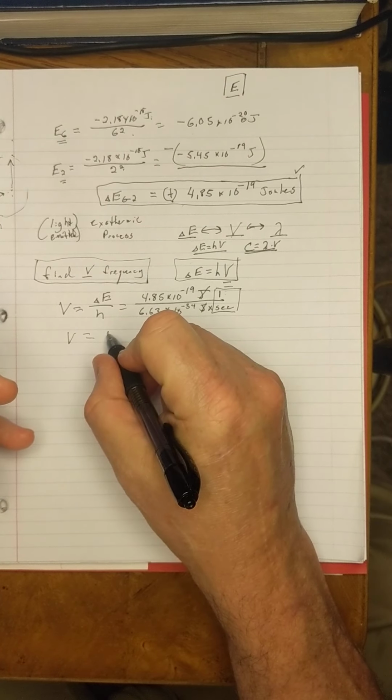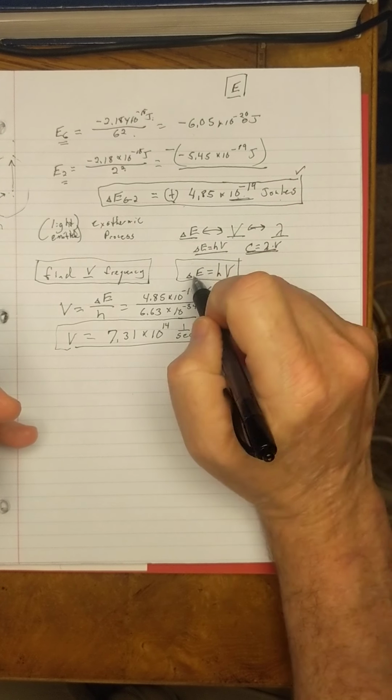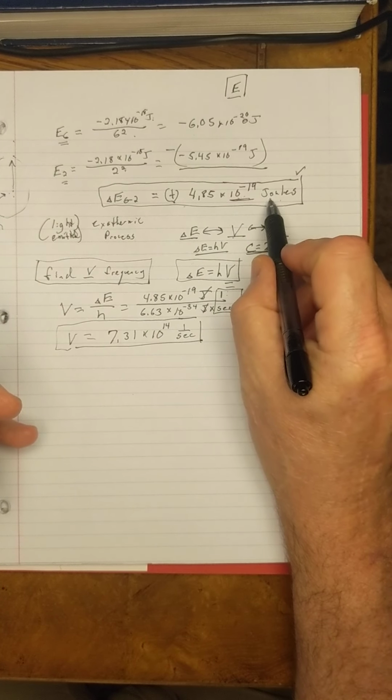And one thing I might mention, visible light is always of a magnitude of 10 to the negative 19th joules. And I might say something about that unit right there. It's always joules per photon, per atom, per electron, or per molecule. We don't always put that on there, but it's implied that it's per 1 photon going up and down. So this is the energy of that 1 photon, the frequency, 7.31 times 10 to the 14th. Visible light in frequency is always of a magnitude of 10 to the 14th. And the next thing we're going to do is find our wavelength.